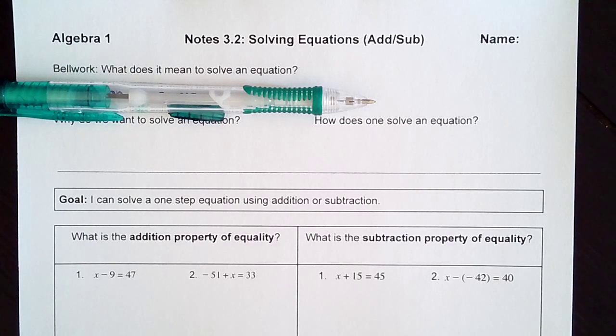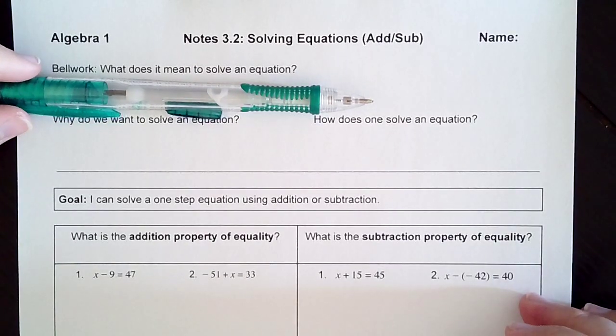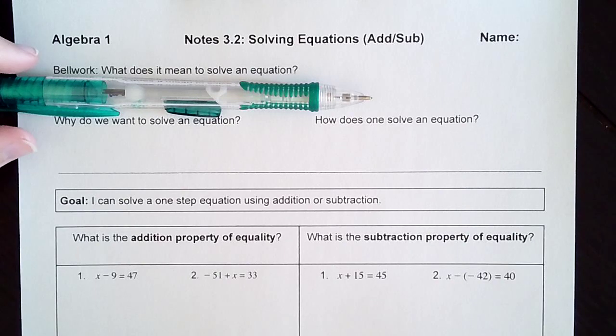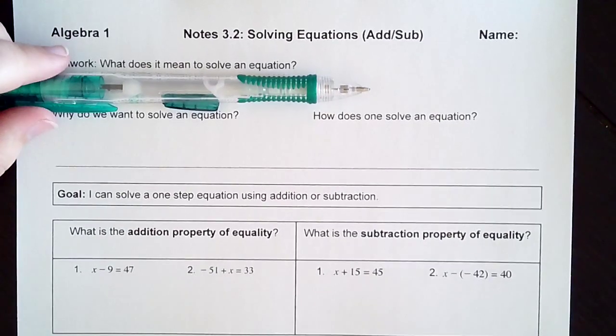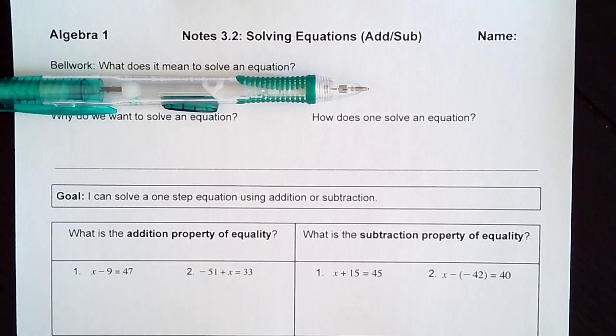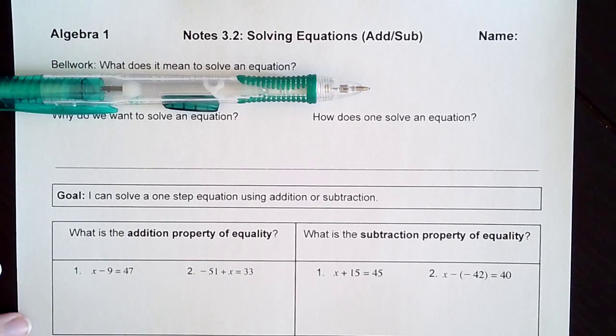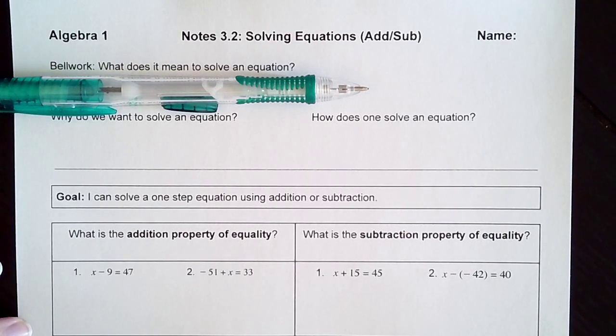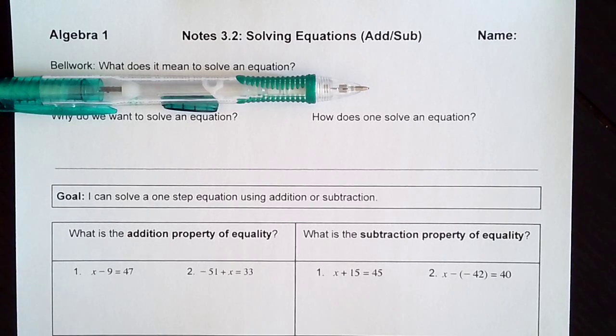So before we jump into learning all of our new skills, let's talk about this bell work. What does it mean to solve an equation? Or why do we want to solve an equation? Maybe even how does one solve an equation? I got a little excited and I already wrote down the first answer, so you can see I'm hiding it with my pencil here. But take a minute to think about that. What does it mean to solve an equation or maybe even solve a problem?